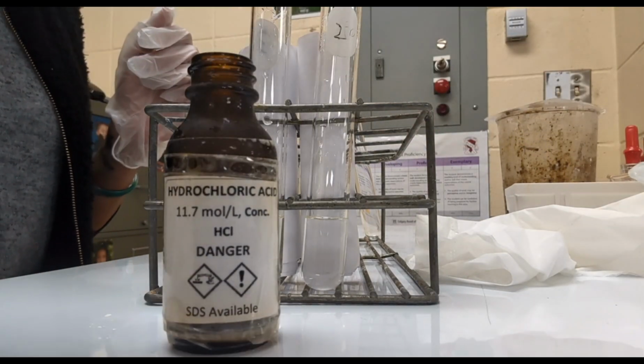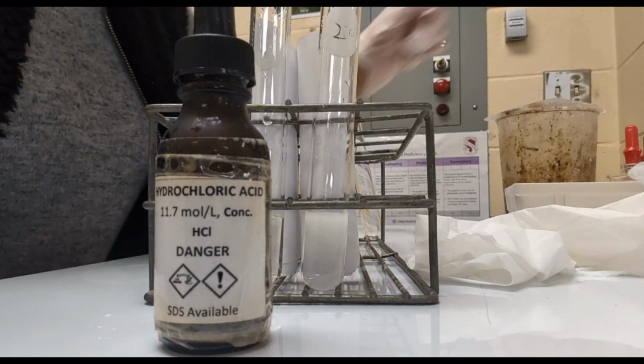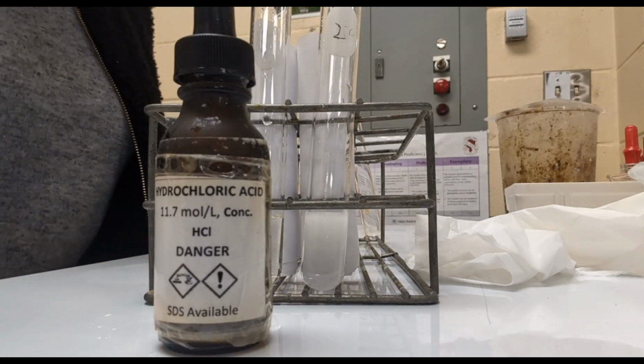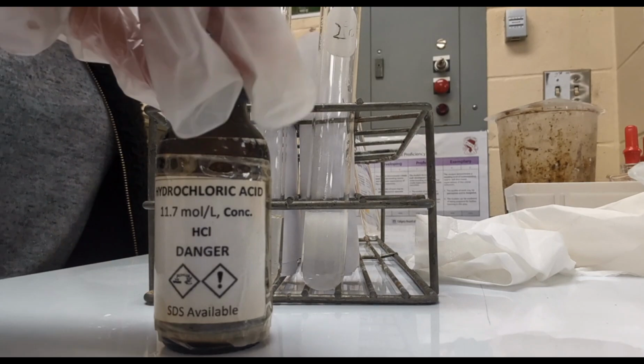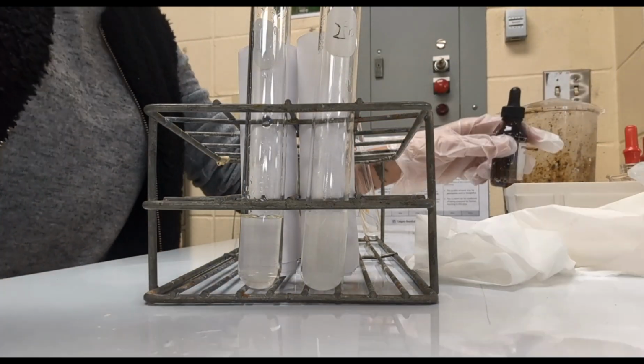For B, do I have to bring up another tube? No, that's at your station. But yeah, you do it in another test tube. Wait, Miss Nash, is this supposed to turn into salt? Yeah, you're making a salt.